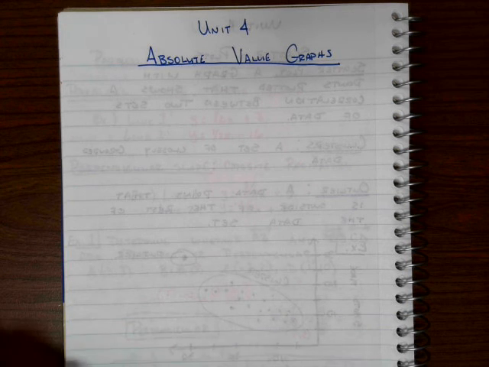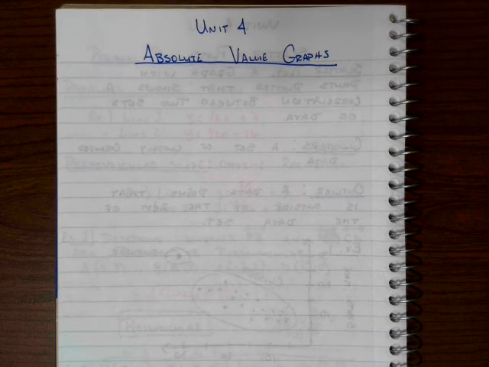All right, so absolute value graphs. We're going to look at this in two different ways. We're graphing absolute value. We're going to talk about the shape, and how to do this mathematically, and how to just look at the equation and be able to put your graph to paper.